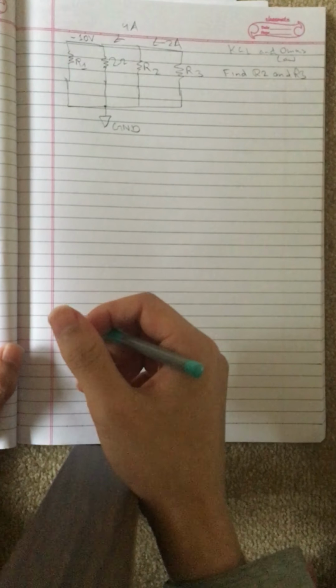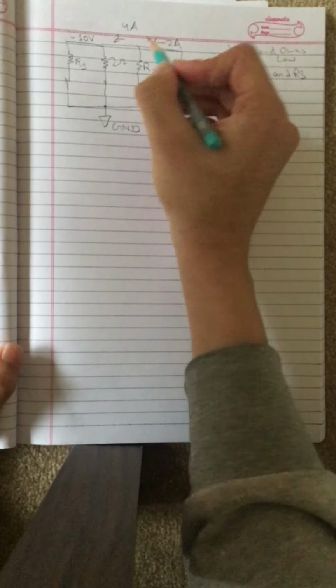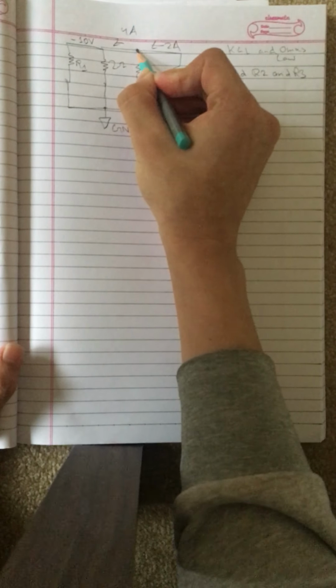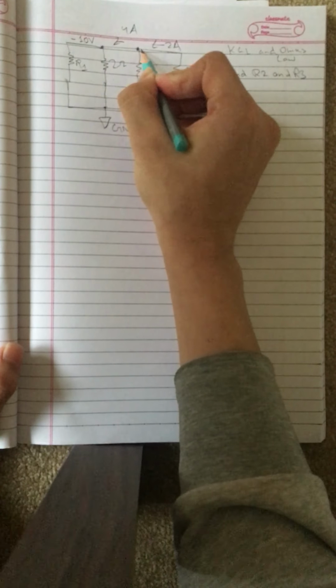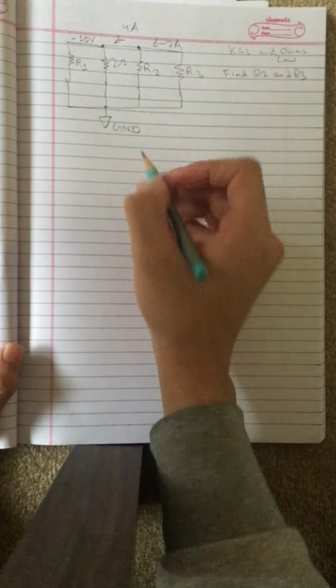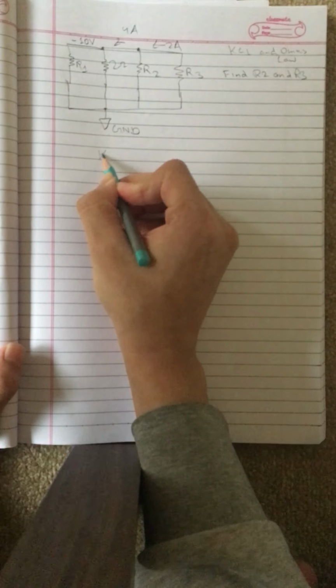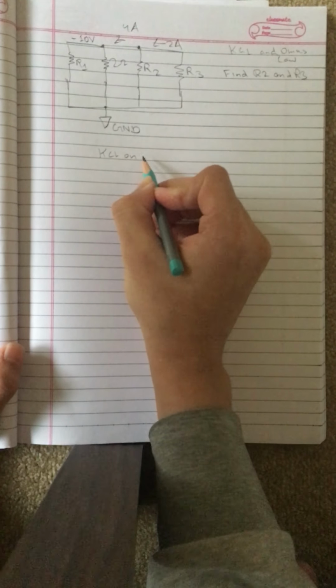Okay, so first of all, we can just look at this node right here, and we can do KCL on that node.